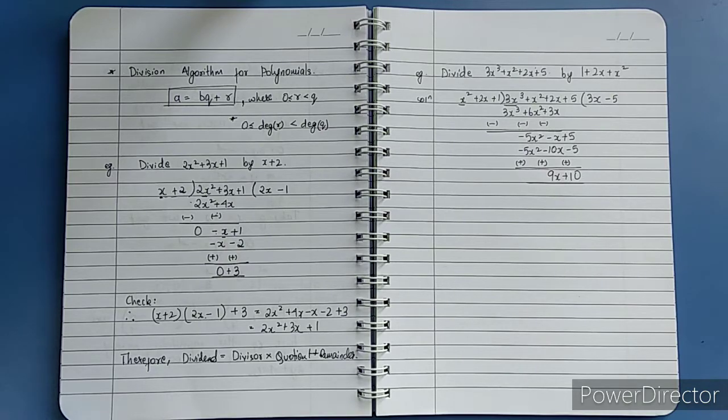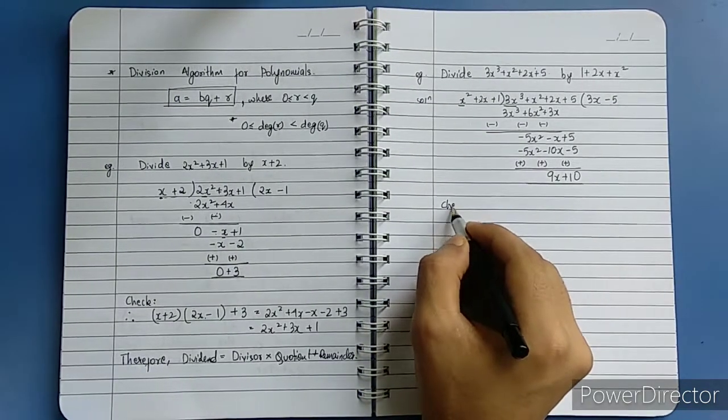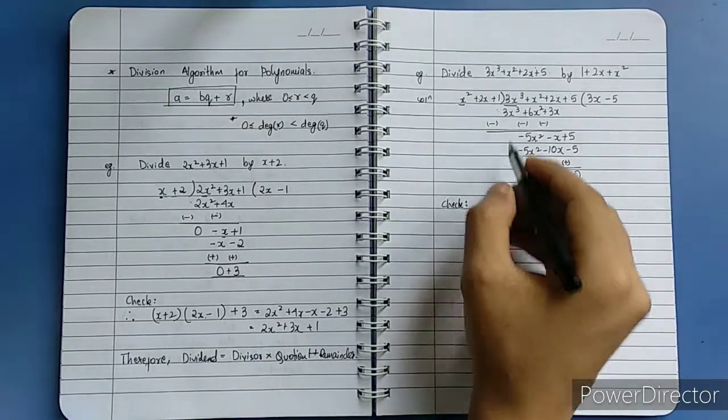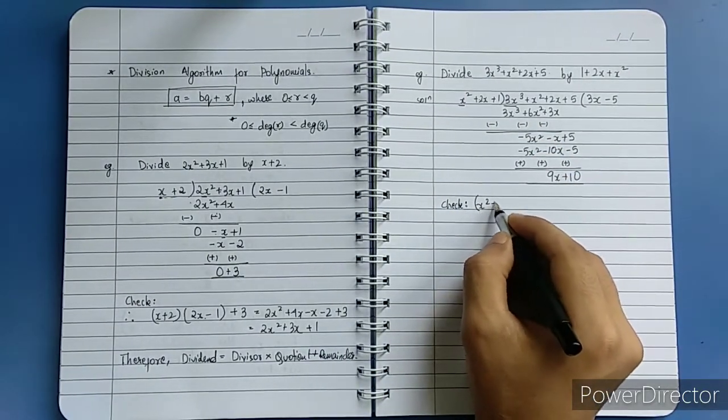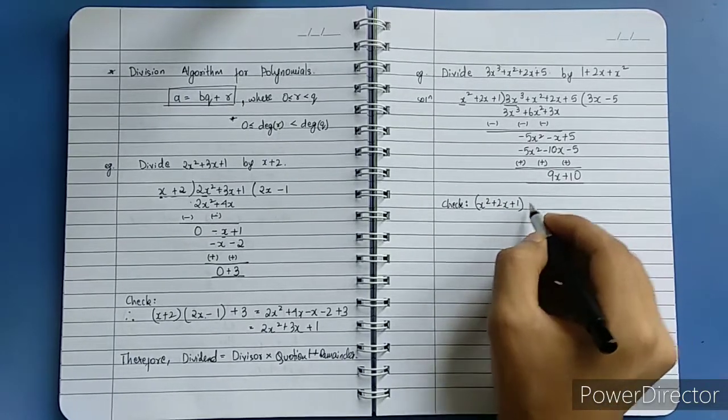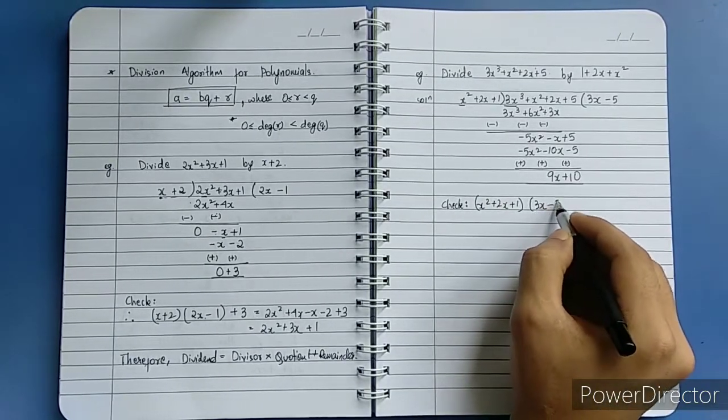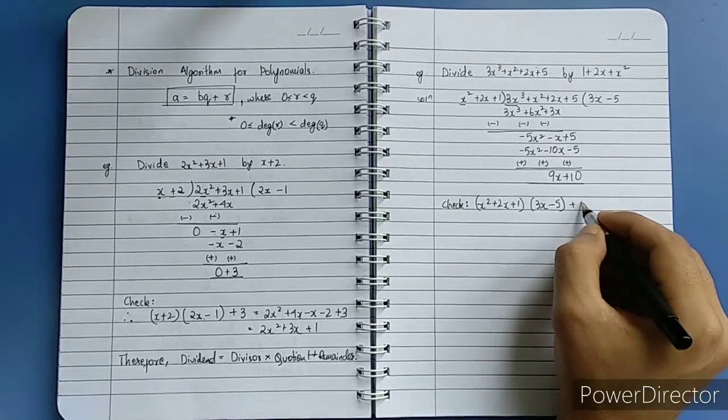You can again check in the same process. We can multiply the divisor, that is x square plus 2x plus 1, into the quotient, that is 3x minus 5, plus the remainder.